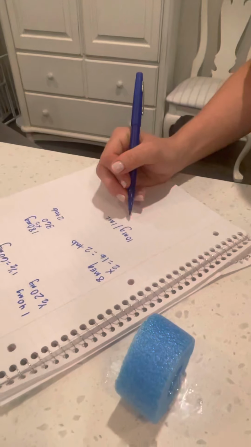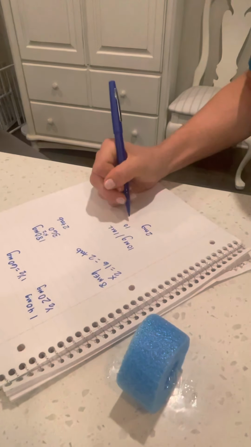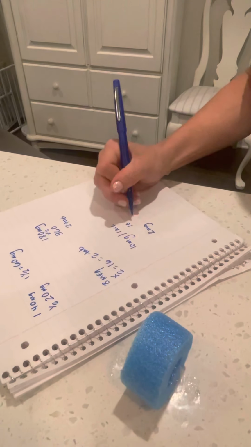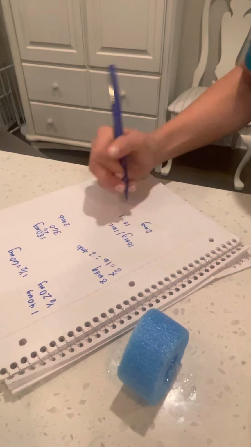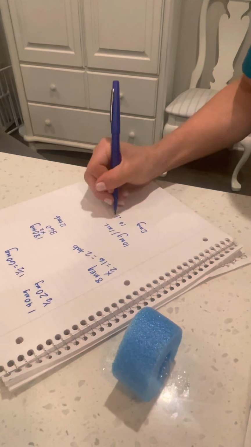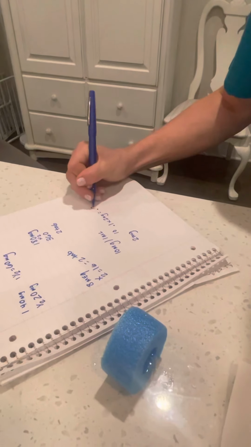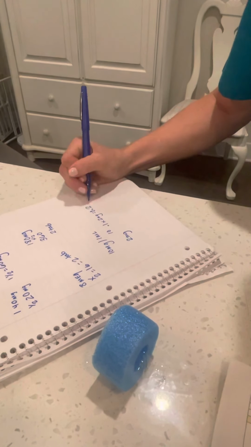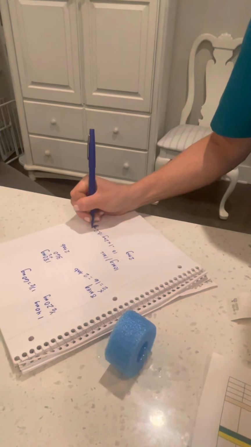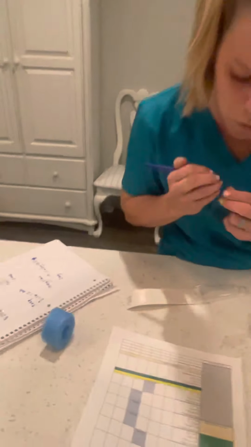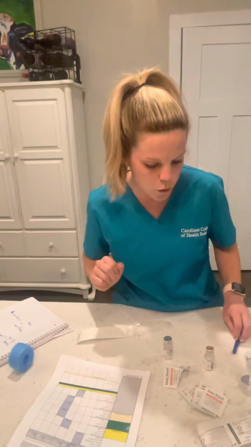So that would break down, if his dose is 2 milligrams, 10 split by 1 milliliter is going to be 0.1 milliliter times 2 milligrams, and I would get 0.2 milliliters for his dose.